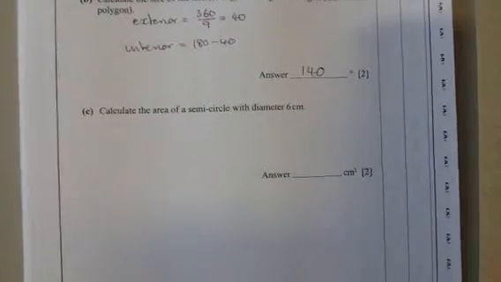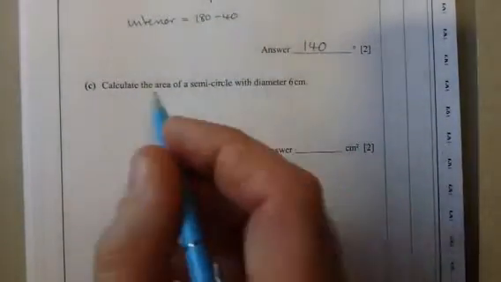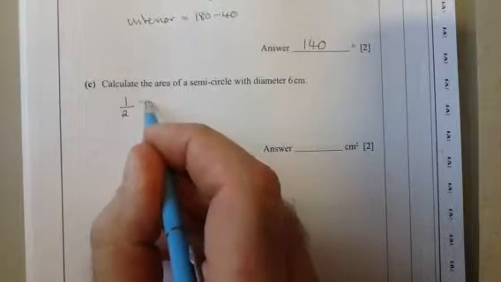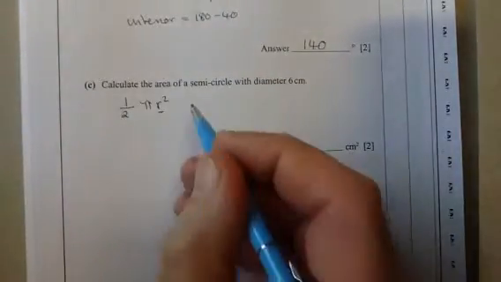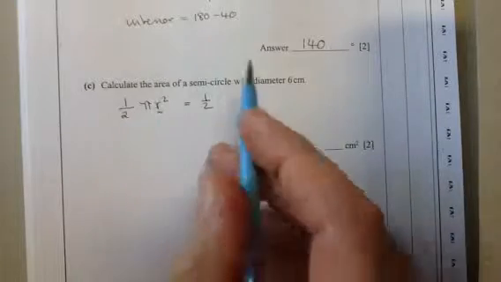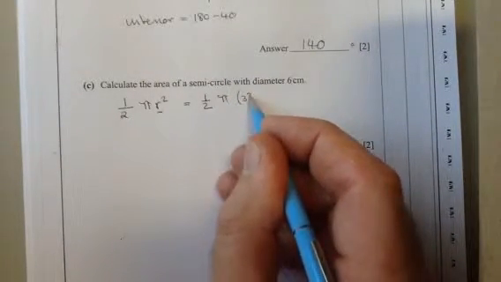The last one then is calculate the area of a semicircle with a diameter of 6. So the area of a semicircle is going to be half the area of a circle, which is half times pi times the radius squared. Now we need to be careful. It's the radius squared. So it's going to be half of, and the reason it's half is because it's a semicircle. So it's half times pi times 3 squared.